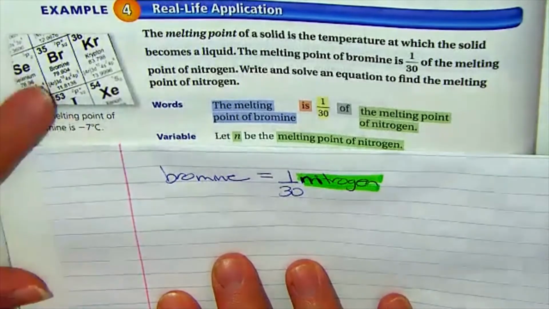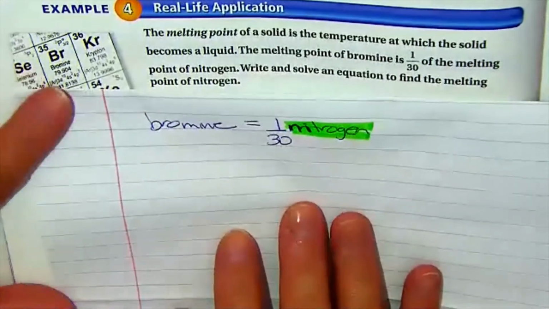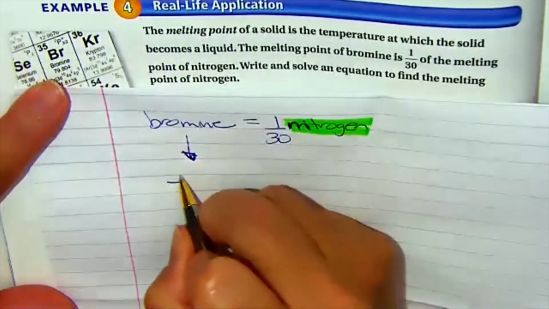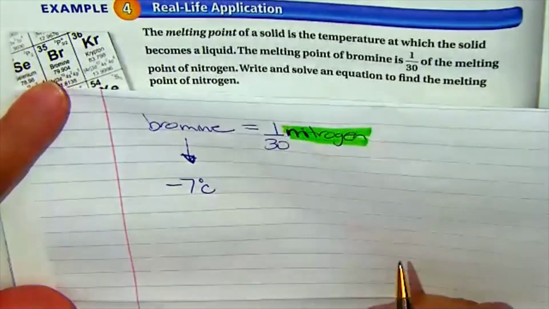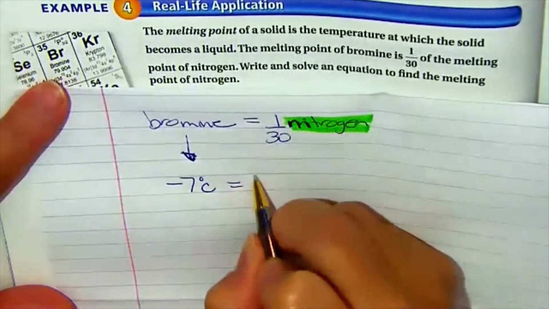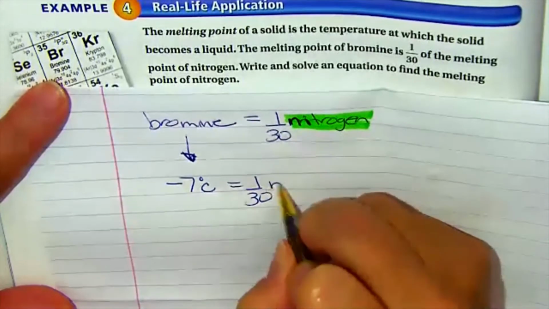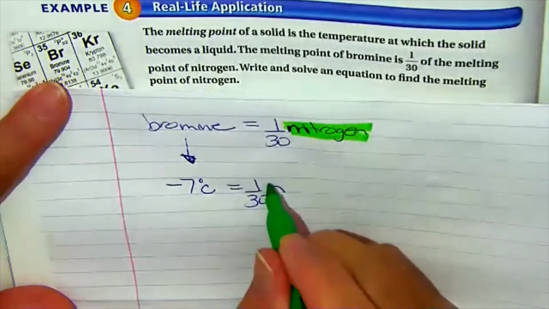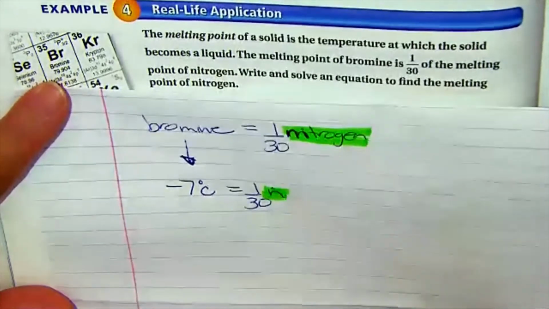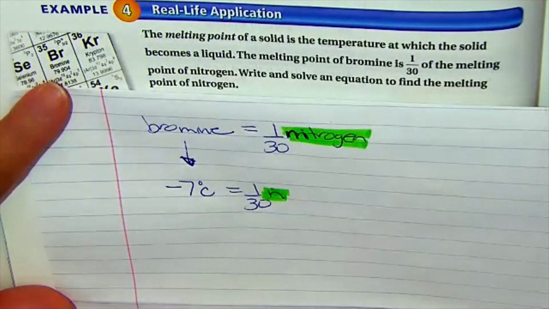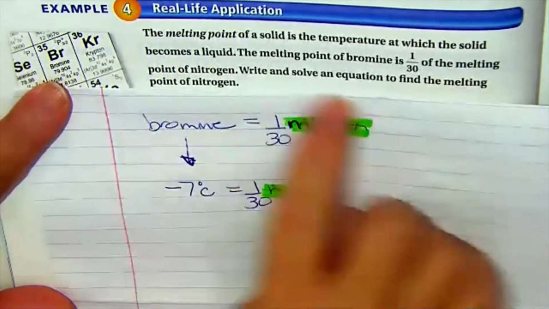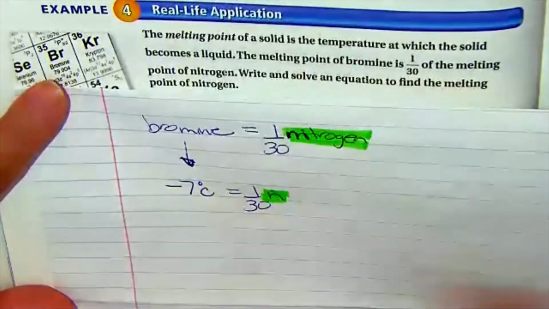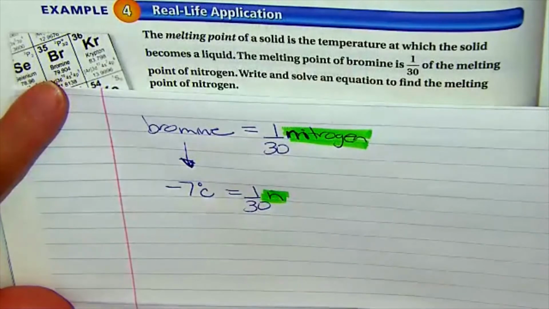They're telling us what bromine is. So bromine is -7 degrees Celsius. Everything else comes down, and I'm still looking for the melting point of nitrogen. So we've taken all these words, pulled out the information that we needed, and we took this word problem and turned it into a number problem.